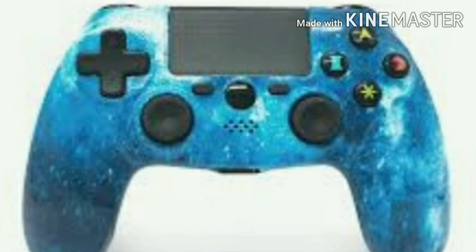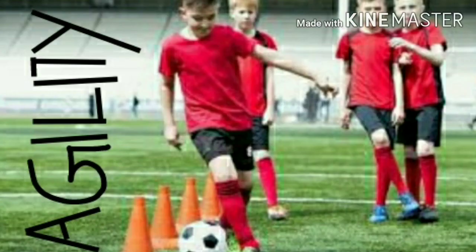Meaning of agility. Agility is the ability to be quick and graceful. You might have agility on the basketball court or in the courtroom or even with your gaming remote. The noun agility can be used for both mental and physical skills in speed and grace.